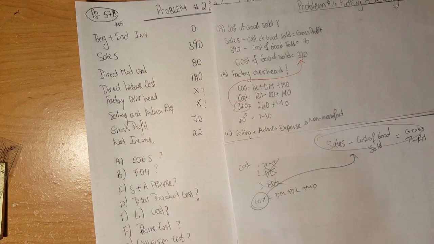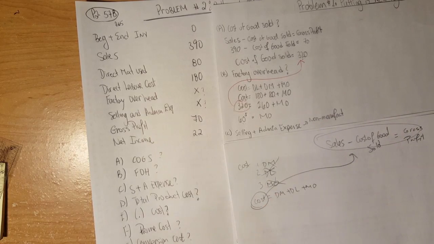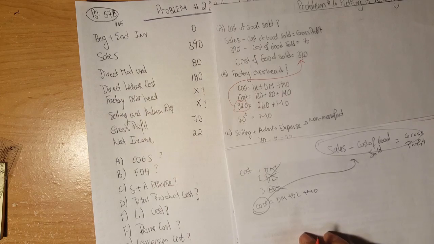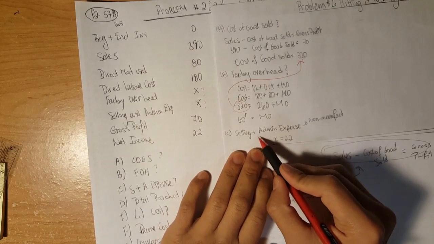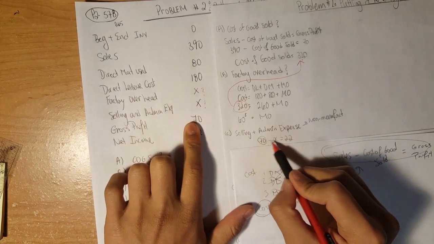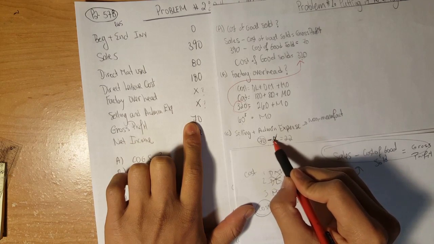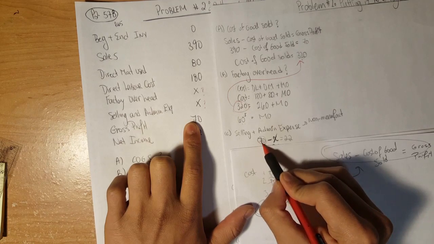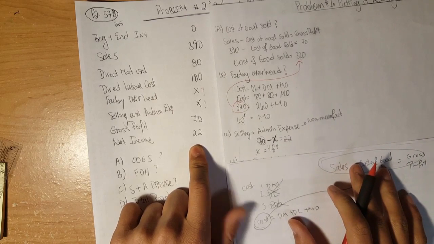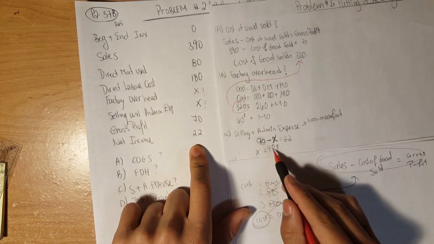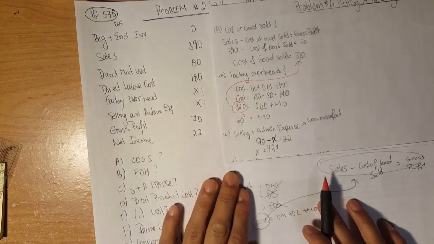We said that they are deducted from the gross profit to get your net income. And that's exactly what we're going to do. Your gross profit is 70, which was given over here, and your selling and administrative expenses are deducted from your gross profit to give you your net income. We have a net income of 22. Bring over the 70 to the other side, divided by -1, which will give you $48 of selling and administrative expense. Good stuff. Let's keep going.